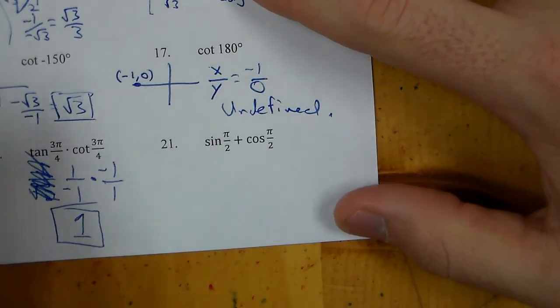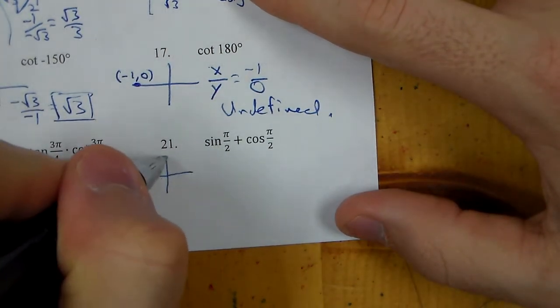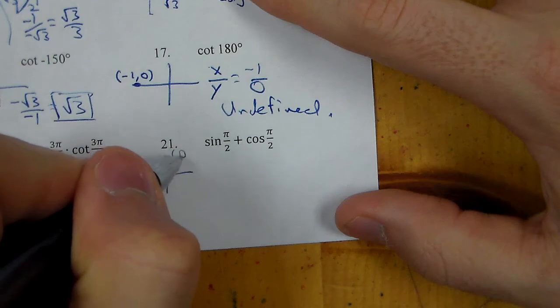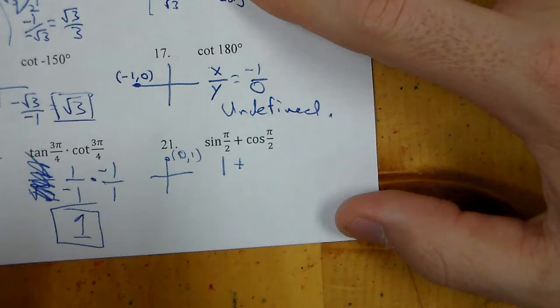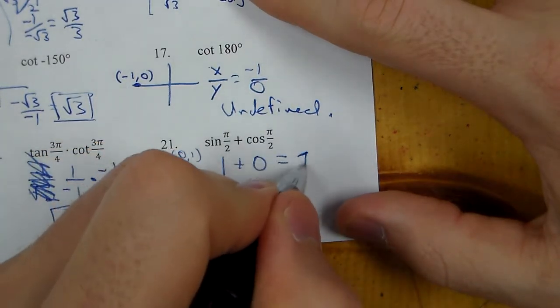Pi over 2, sine of pi over 2. Pi over 2 is 90 degrees, so that is 0, 1. Sine is the y value, so it's 1. Cosine is the x value, it's 0, and the answer is 1.